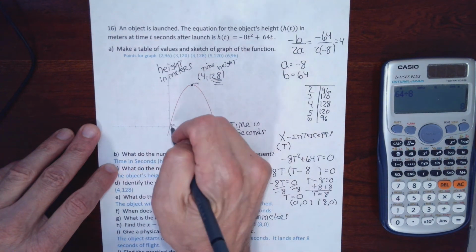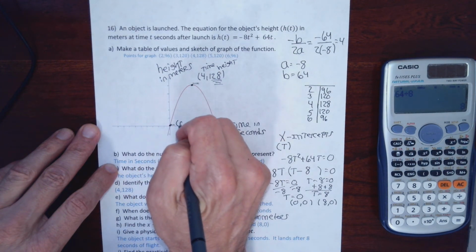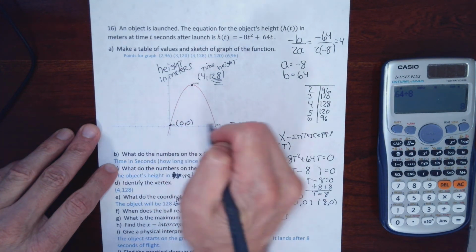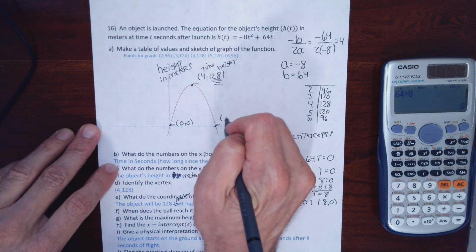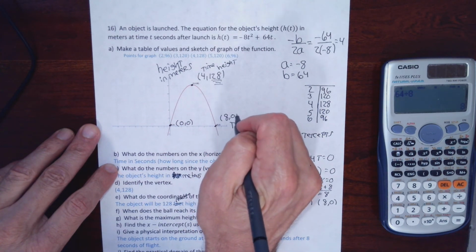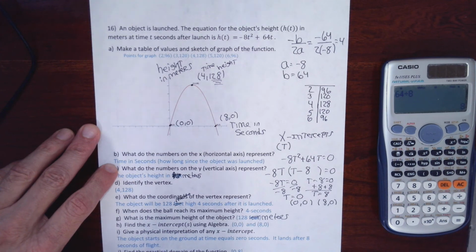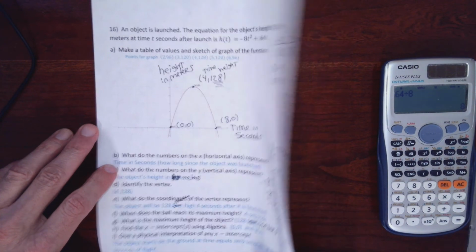I actually took the time. Those were the other points that I plotted. I plotted the x-intercepts because they're important-ish numbers. You don't have to have them identified on your graph, but I knew that I needed to explain some stuff about the domain and the range, and the x-intercepts were going to be important. So that's part H. I know what the x-intercepts are.